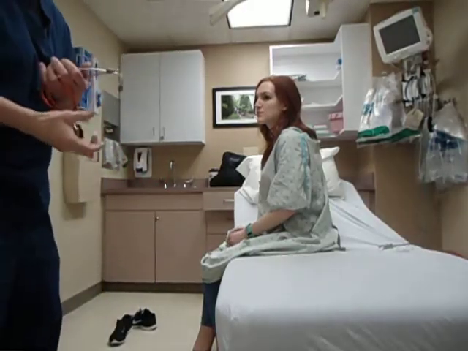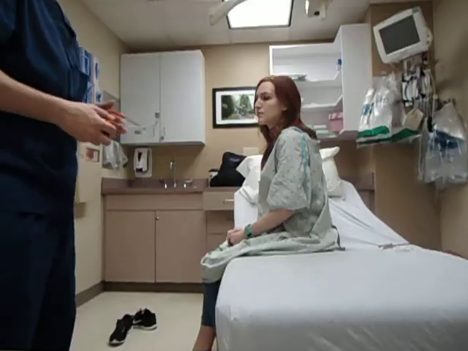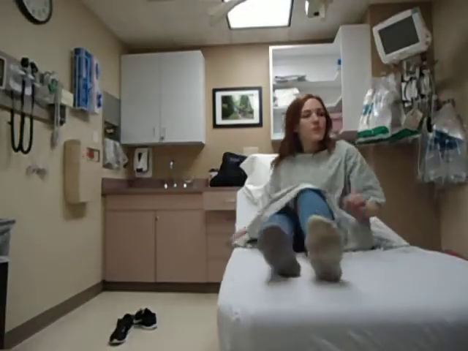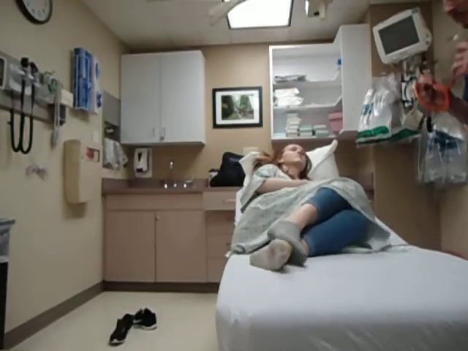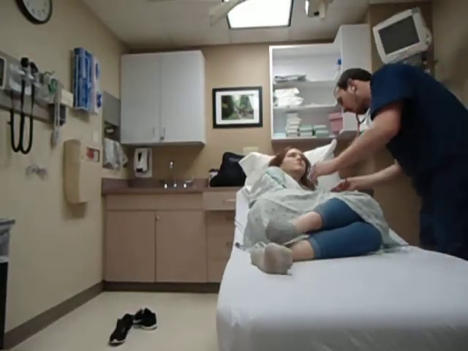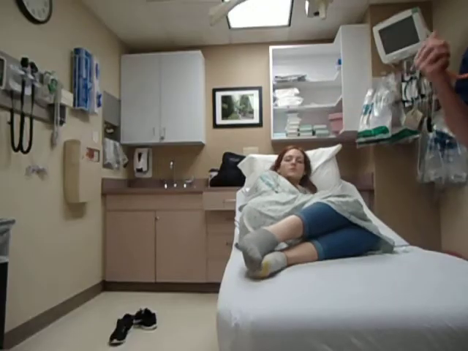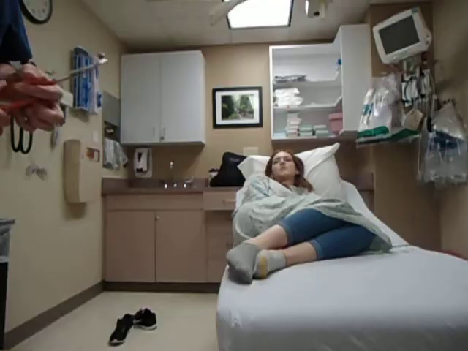I'll go ahead and have my patient lay back down and then onto her left side here, since that's the best place to really hear it, and she has normal S1, S2.